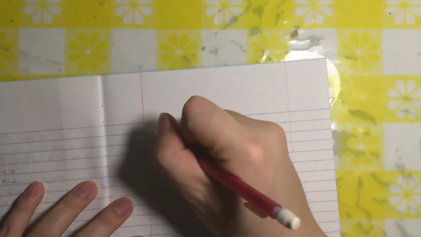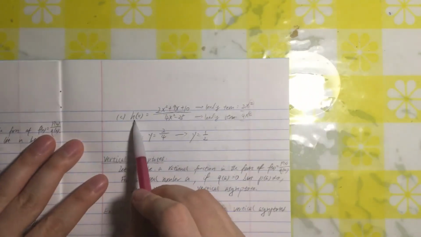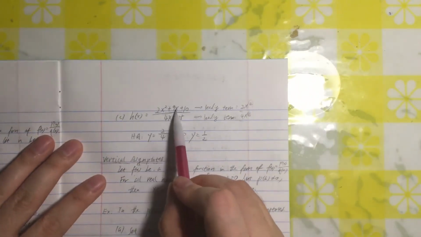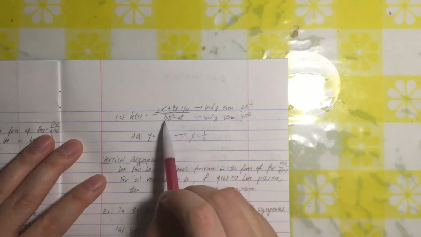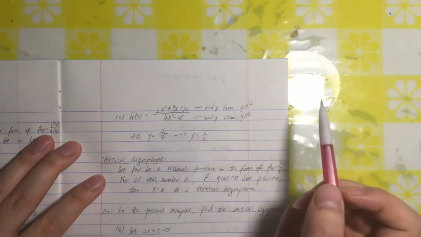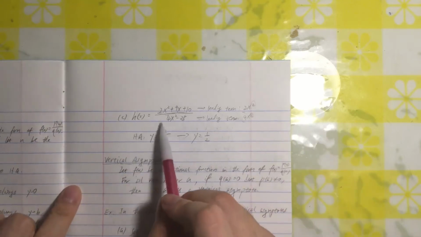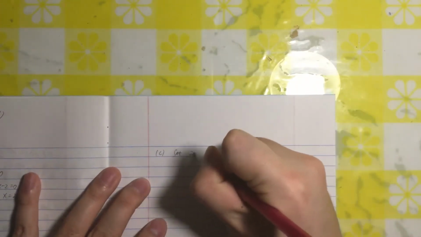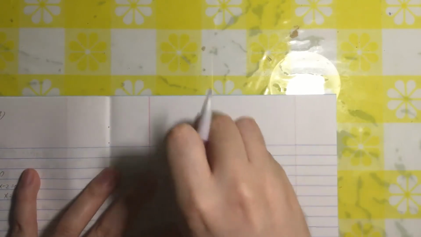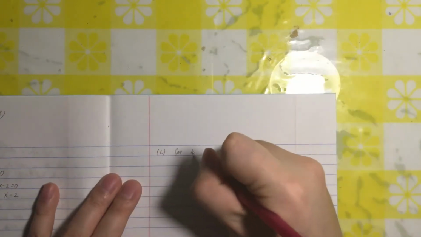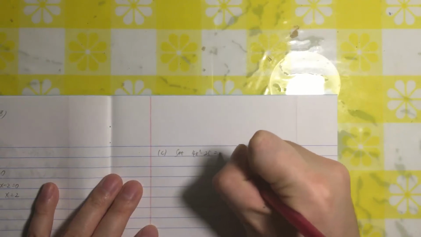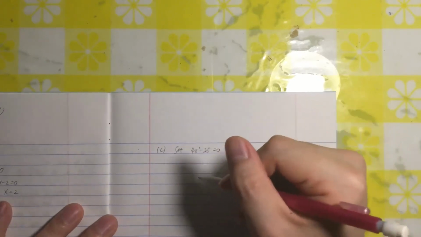Part C. Function h of x is 2x squared plus 9x plus 10 over 4x squared minus 25. We try to find the vertical asymptote. So first step, I set the denominator, 4x squared minus 25, equal to 0. Then we can try to factor this polynomial.